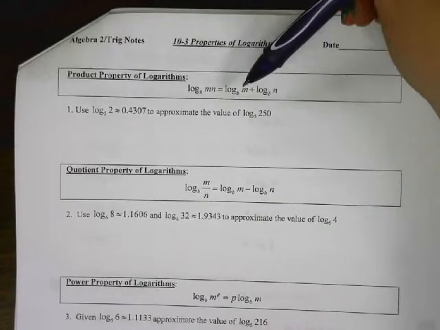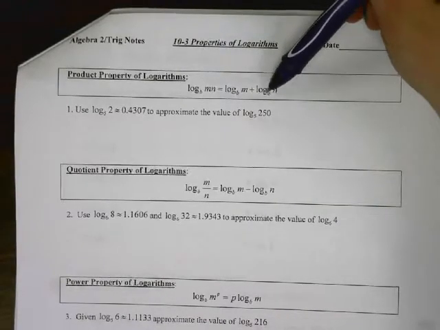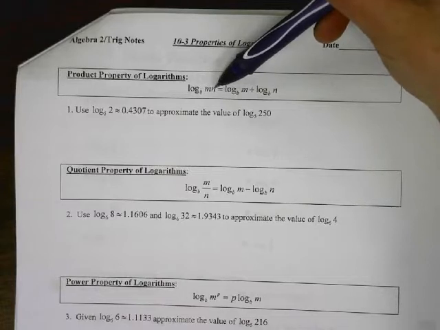It also goes both ways. Remember, equality works both ways. So I could have log base b of m plus log base b of n, but then I could squish it together with log base b of m times n.